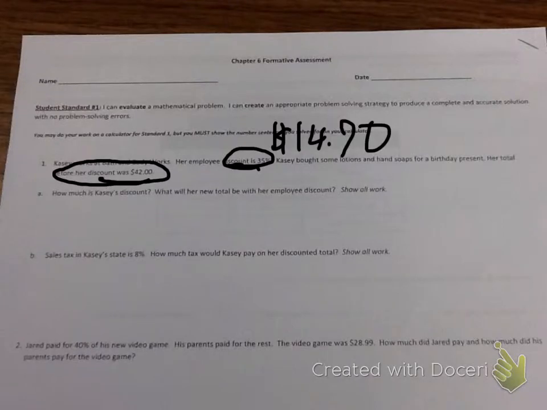The next video I'm going to share with you is how to finish this Student Standard 1 problem. So we just calculated that Casey's discount in a number of different ways was $14.70. So we have this part of question A done. The next part we have to do is what will her new total be with her employee discount.